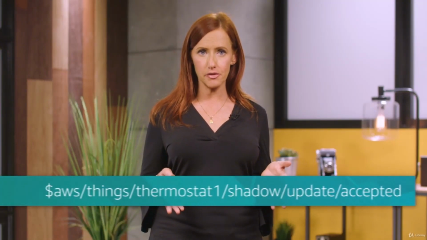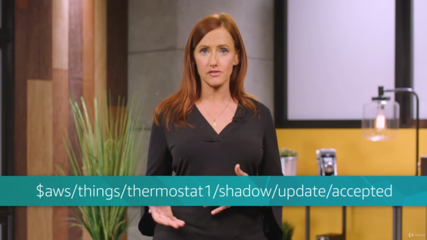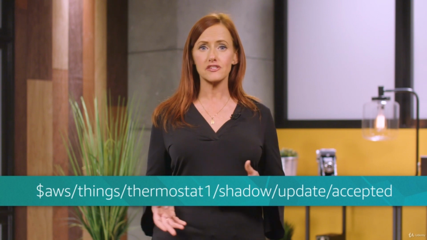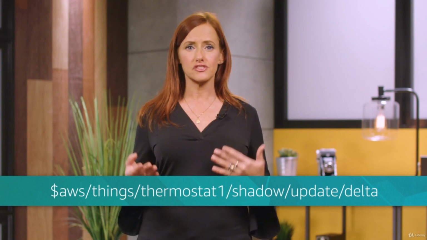How does my thermostat know something has changed and it needs to lower the thermostat? It receives a notification from published messages on one of two MQTT topics. And these are reserved topics. They are AWS/things/thermostat1 in this case, or the name of your thing, /shadow/update/accepted, or instead of accepted, it's /delta.